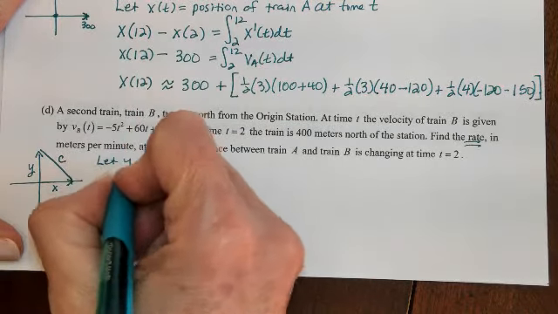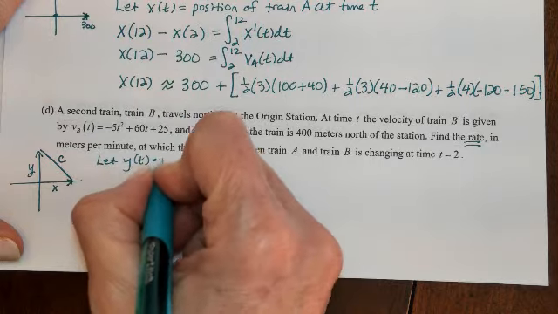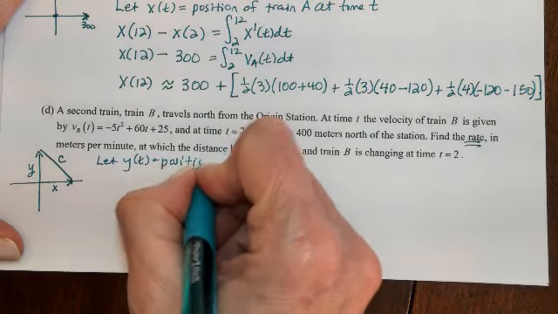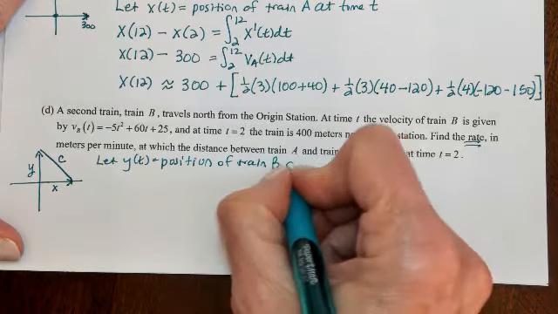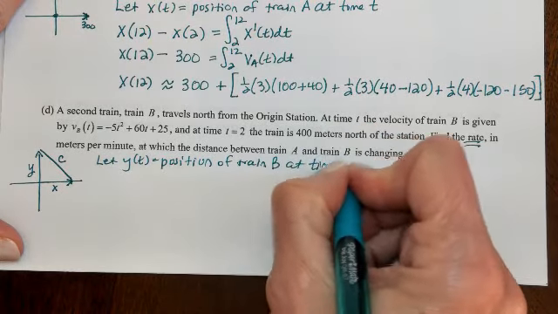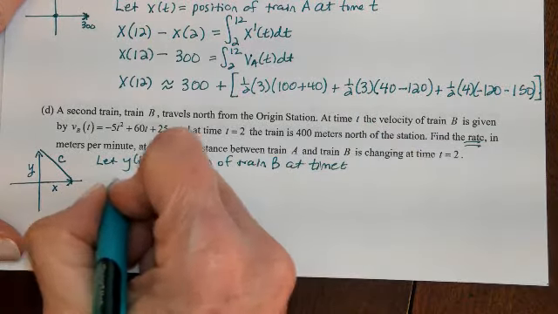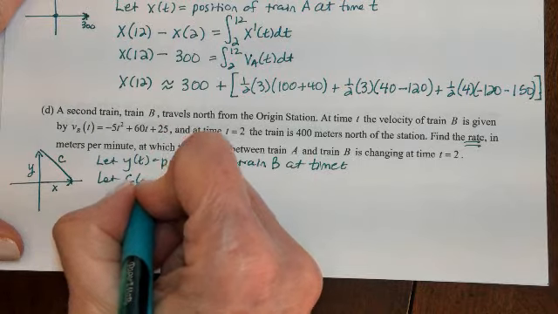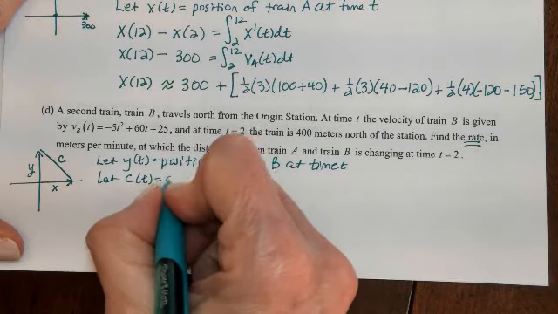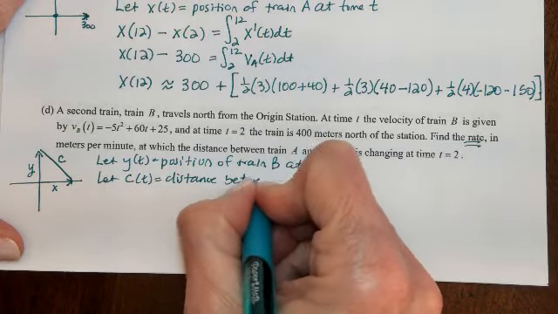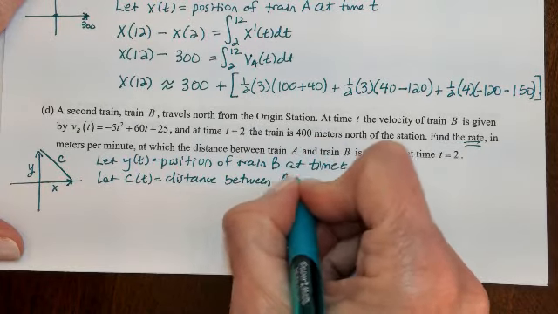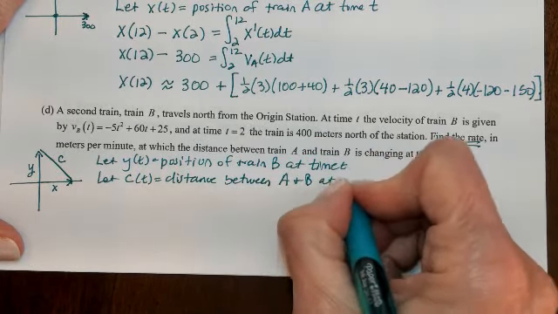Let y equal the position of train B at time t, and let C be the distance between train A and B at time t.